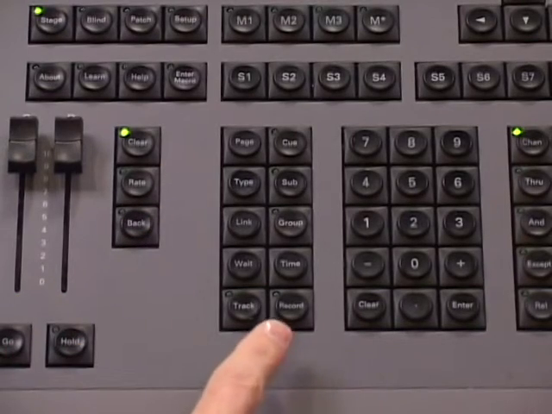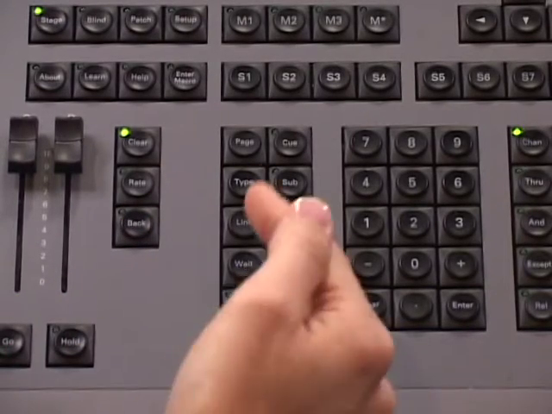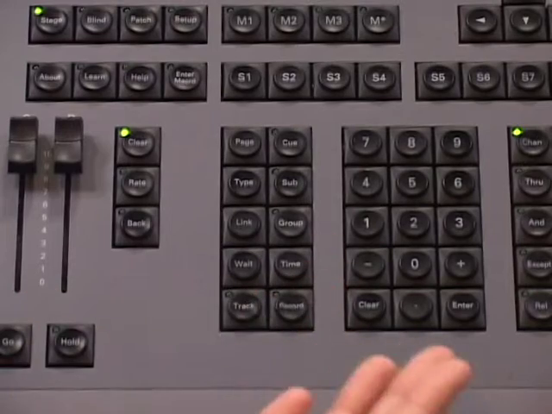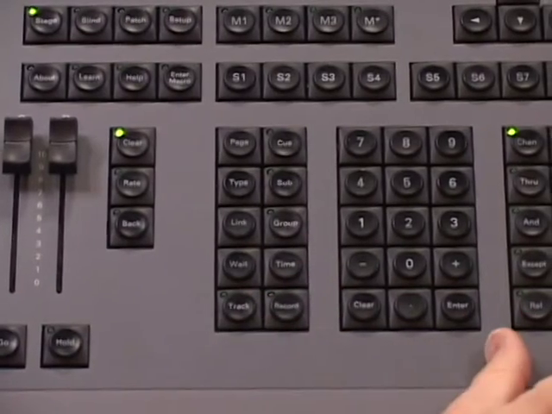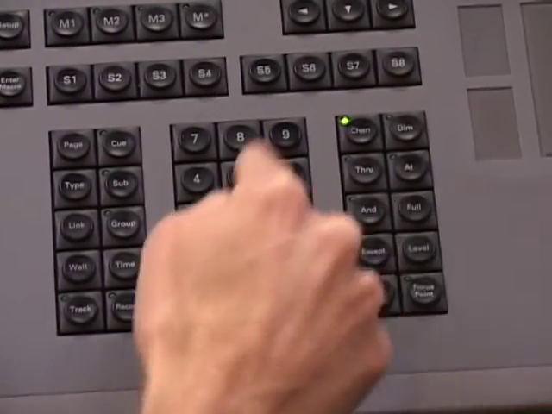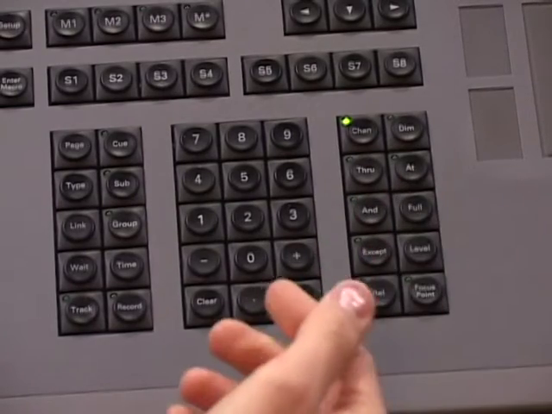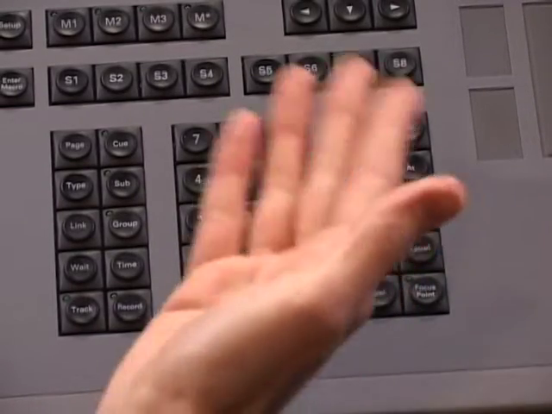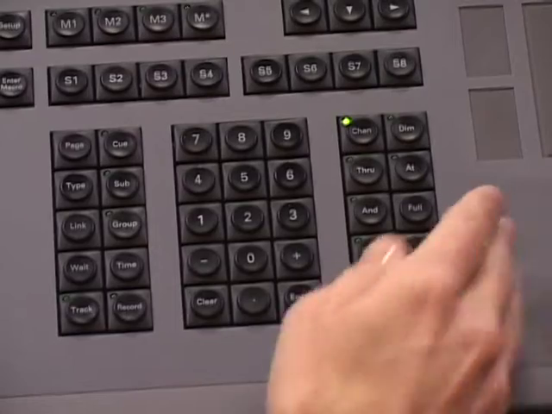Just to the left of the keypad is what we call the record target keypad. This is where you have your cue button and your sub button and of course the record button. To the right of the keypad are your action commands. So you have a full button, the release button, an and a through, things like that.